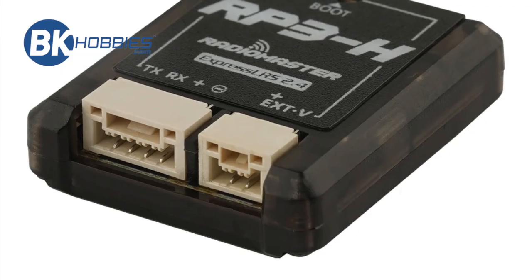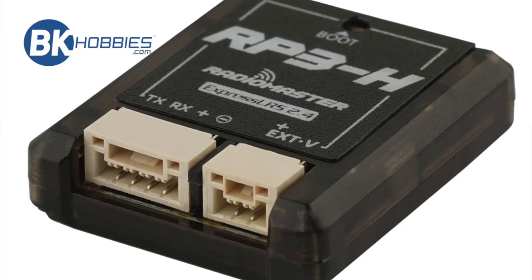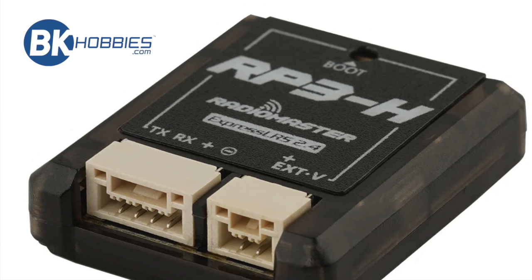Now the Nexus requires a receiver, which some people think is a drawback. I don't think it's a big deal. The Nexus is $79.99, basically full retail price. And RadioMaster makes a receiver called the RP3-H, a very tiny receiver that plugs into the Nexus flybarless unit.